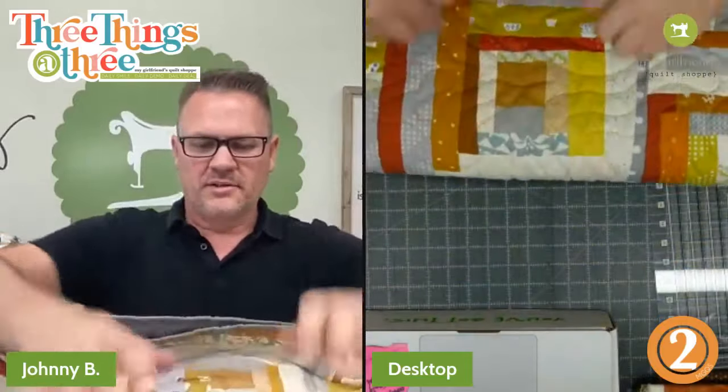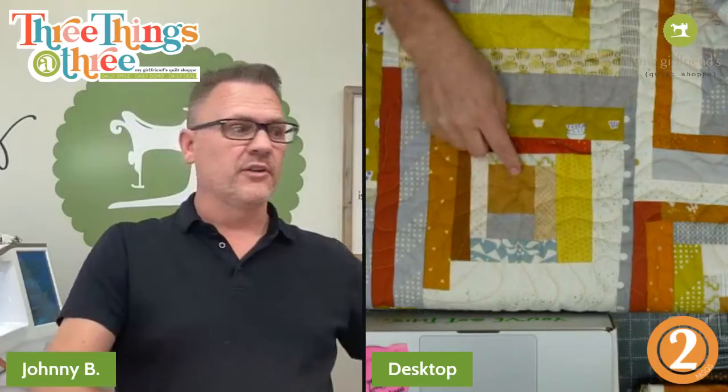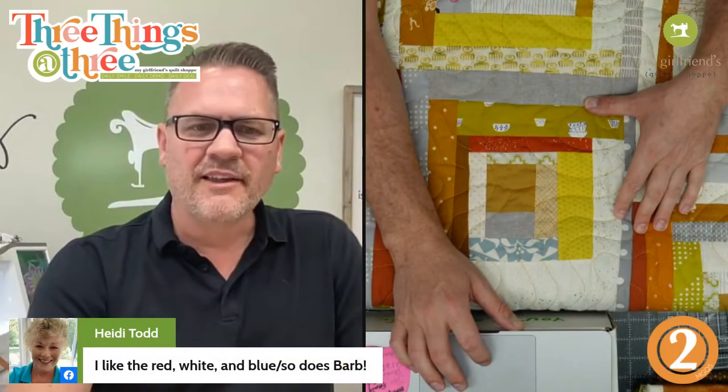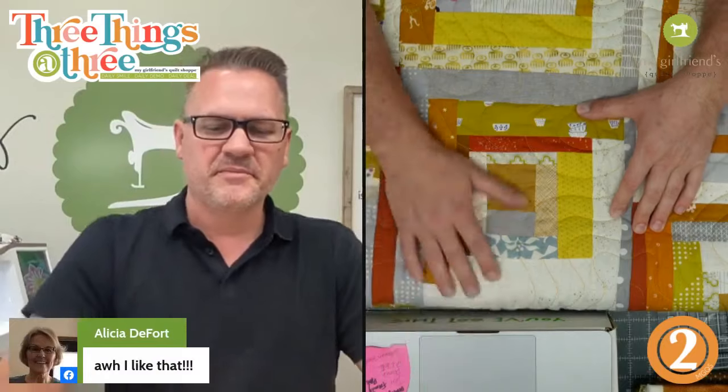So see if we can just see one. Now, these colors are not something that I would normally choose, but I was doing a quilt for my friend. My friend Mindy had a baby, and these are totally her colors. I brought the phone with me, so if the phone rings, excuse us. Heidi says, I like the red. I like the red, white, and blue, and so does Barb. I know. Barb would love that, wouldn't she?